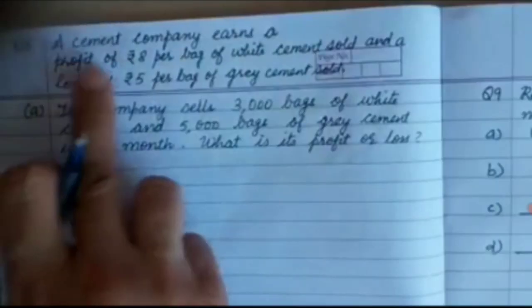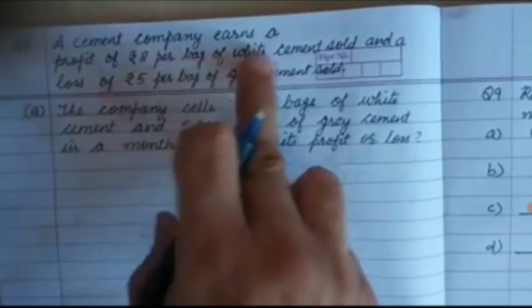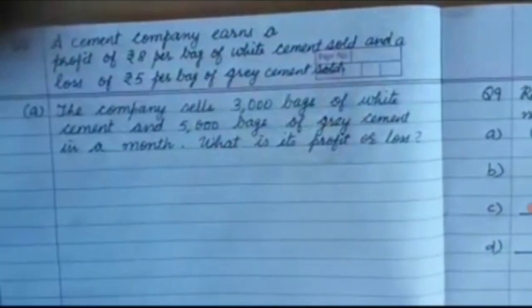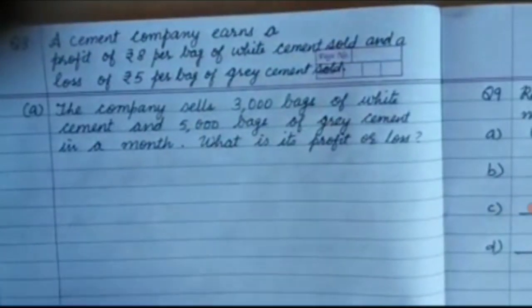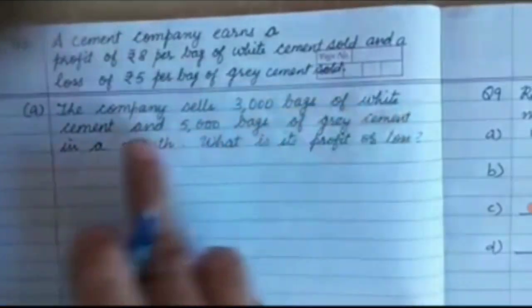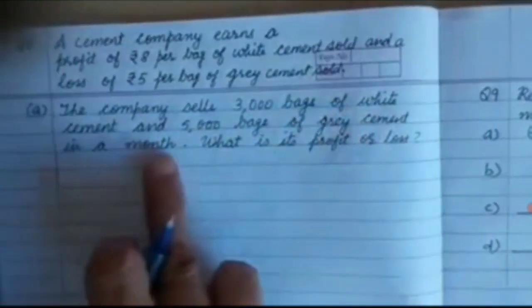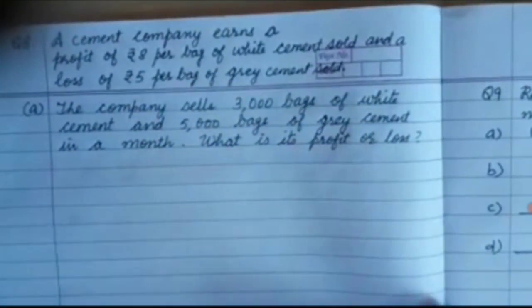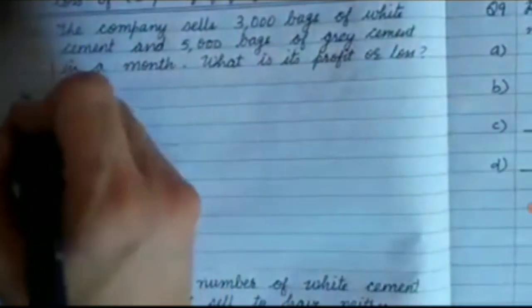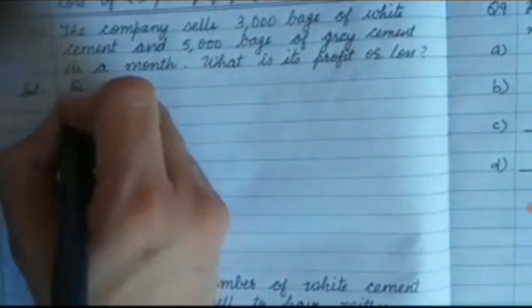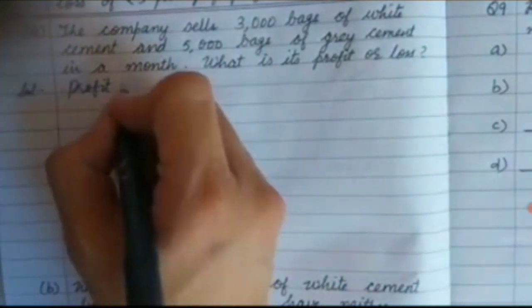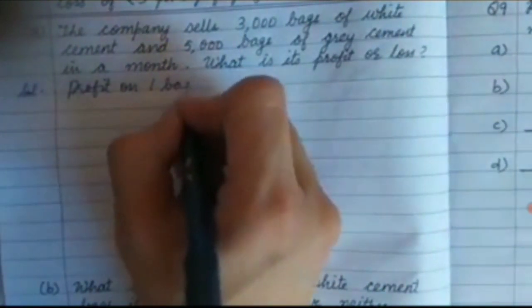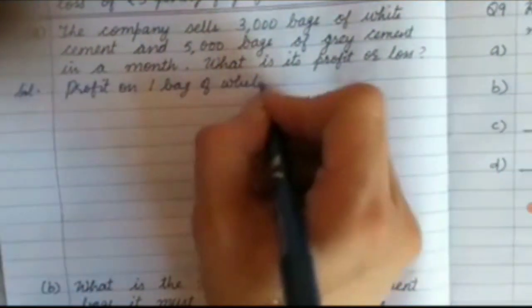A cement company earns a profit of rupees 8 per bag of white cement and has a loss of 5 rupees per bag of grey cement. We have sub-questions now. The company sells 3000 bags of white cement and 5000 bags of grey cement in a month. What is the profit or loss? It is based on profit and loss.